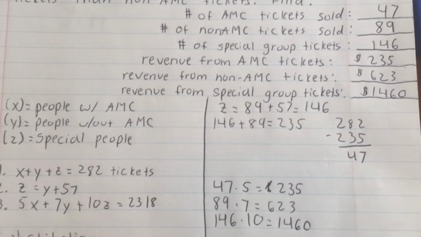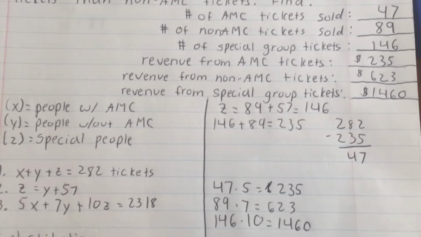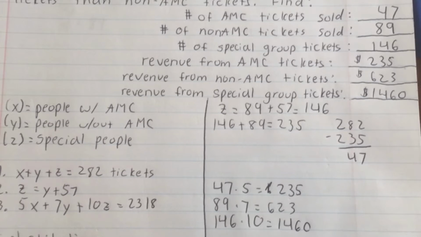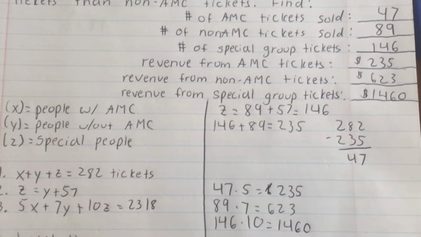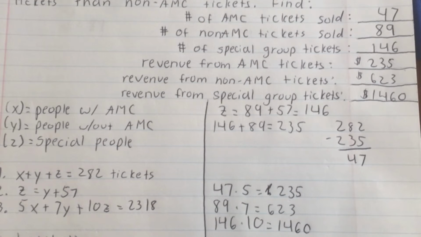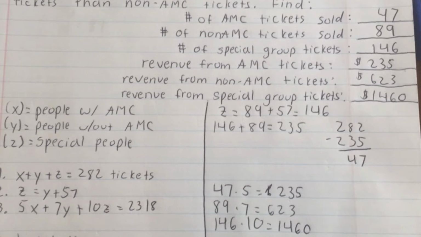Next, we plugged in our y to the second equation to get the number of special group tickets sold. Then we were able to find the number of AMC tickets sold. We then multiplied the cost of one ticket with the corresponding number of tickets sold to get the revenues.